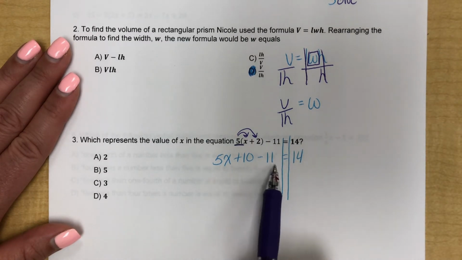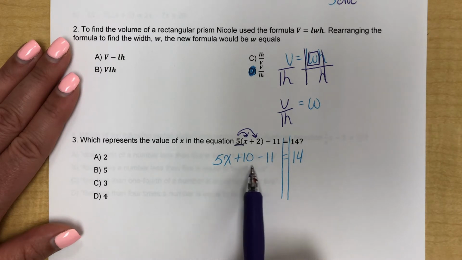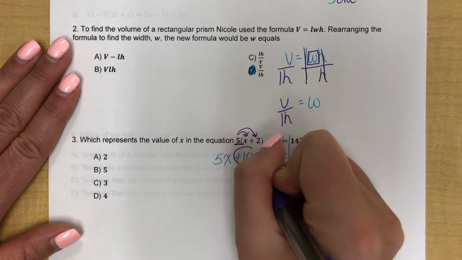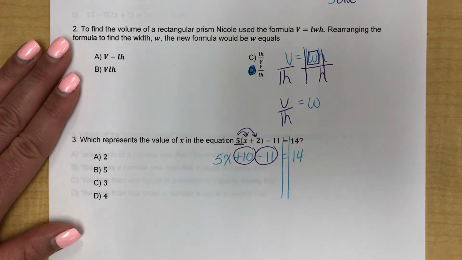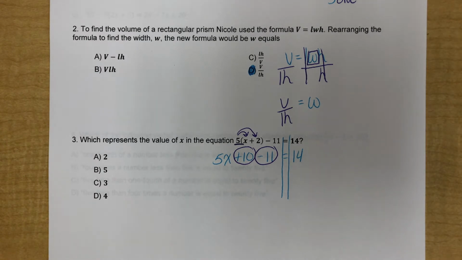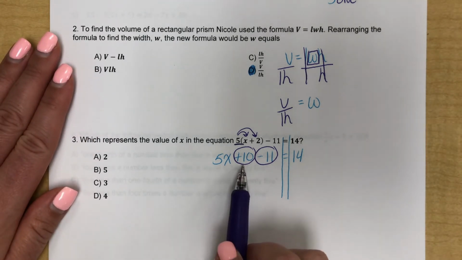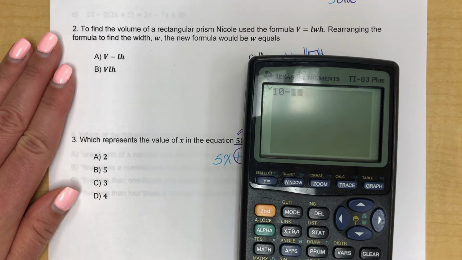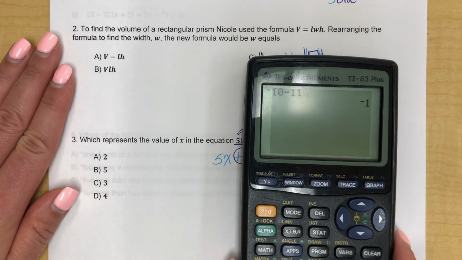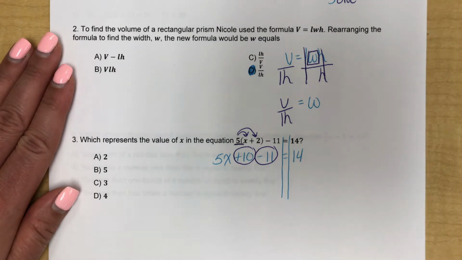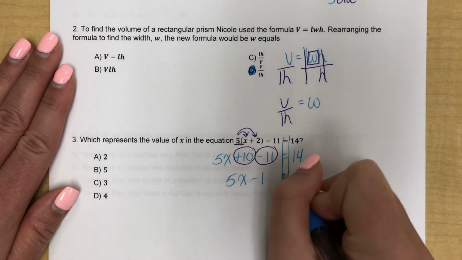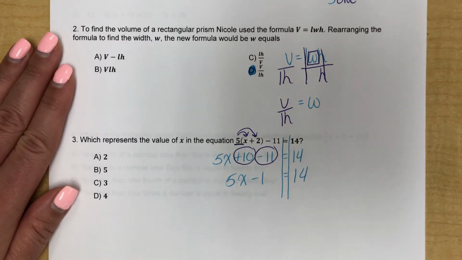So as I look at the left-hand side, this looks a little busy, so I want to combine like terms if I can. Well, I know that positive 10 and negative 11 are like terms. I can always combine numbers together. So I'm going to type that into my calculator as 10 minus 11. Here we go, 10 minus 11, and that's going to get me a negative 1. So now I have 5x minus 1 equals 14.